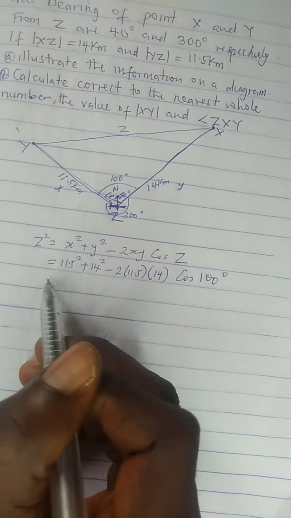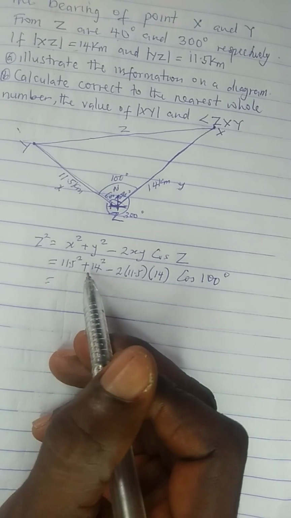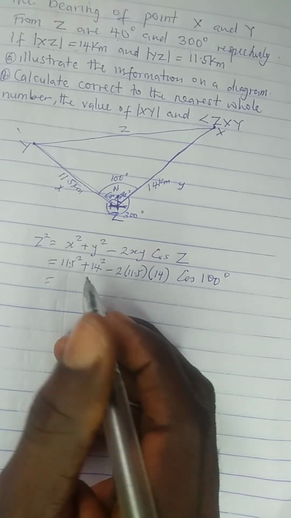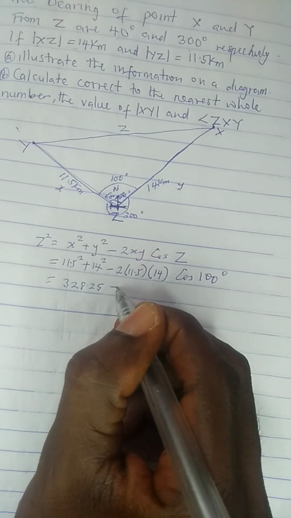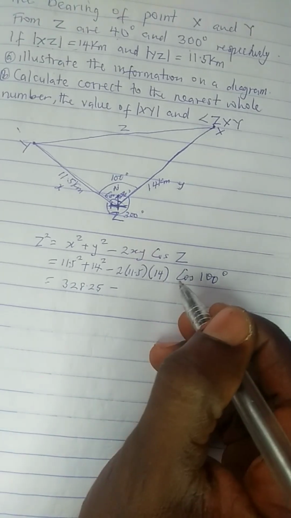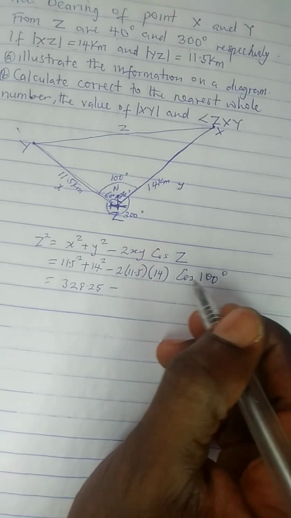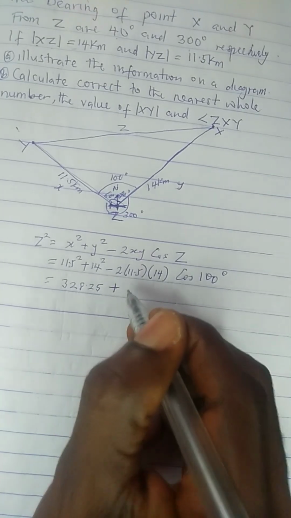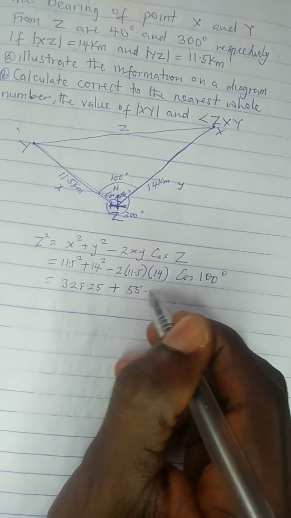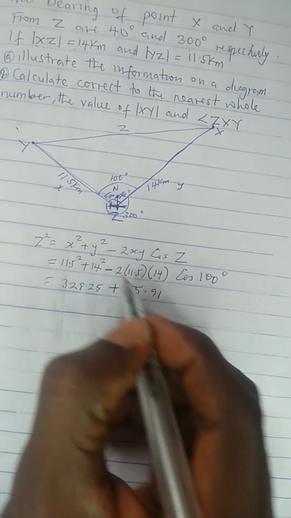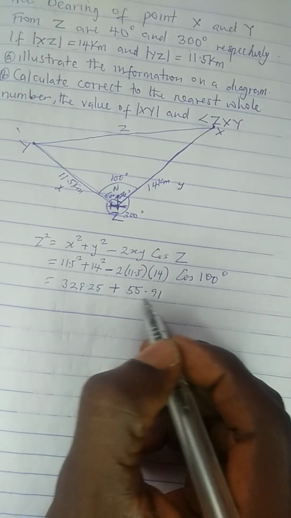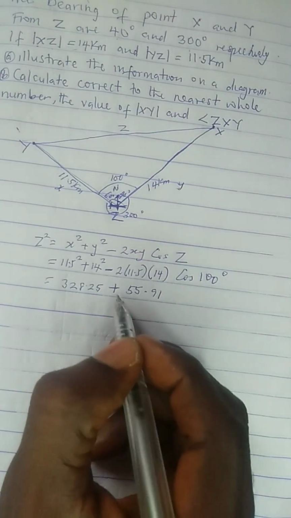So now, after this, if you find the square of 11.5 plus the square of 14, what you'll be getting is 328.25 minus, if you multiply 2 times this multiplied by cos 100, because of the cos 100, it will change to plus, and give you 55.91. The whole of this one will give you minus, and if you times it with this minus, now you have minus into bracket minus this. That's what you get from the multiplication of all of this, so it will change to plus.